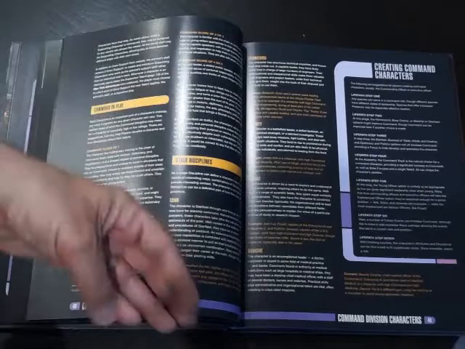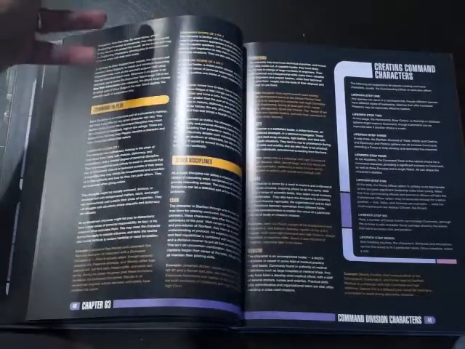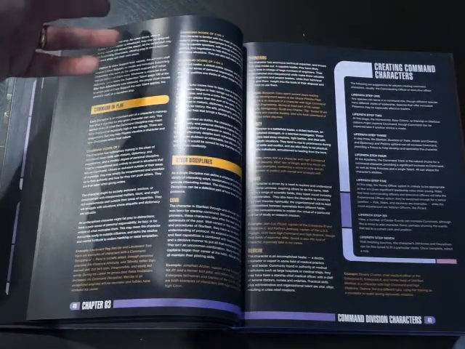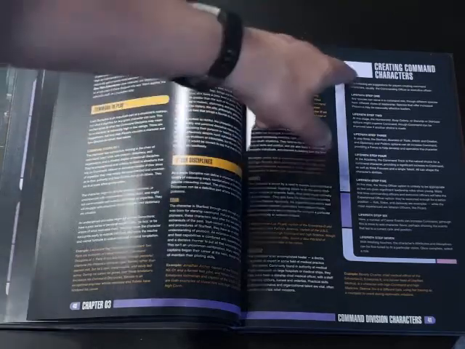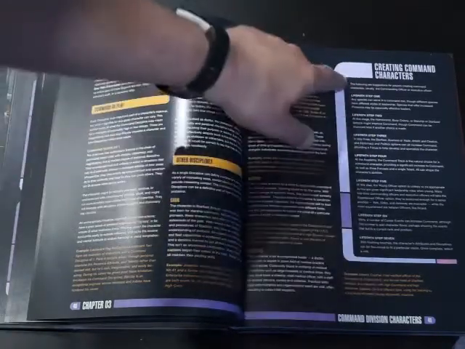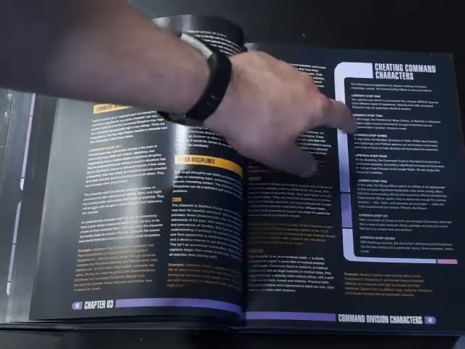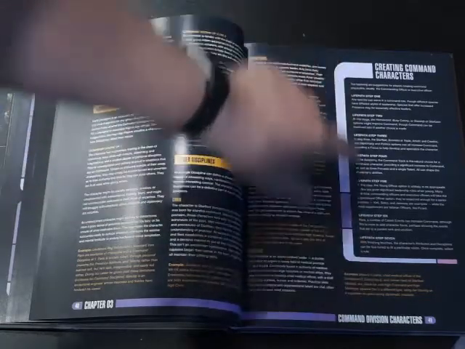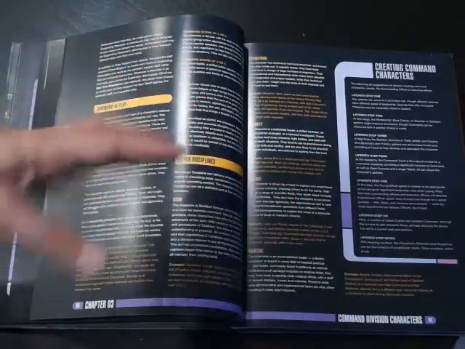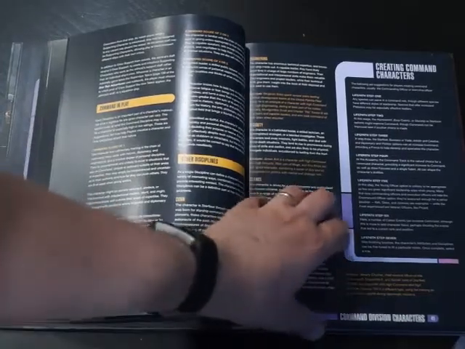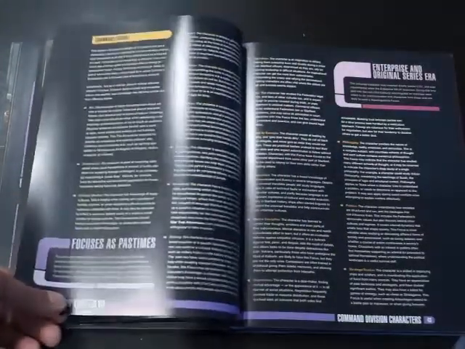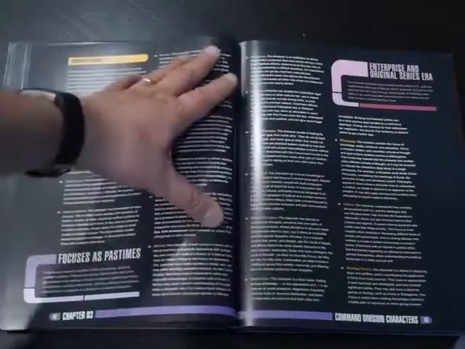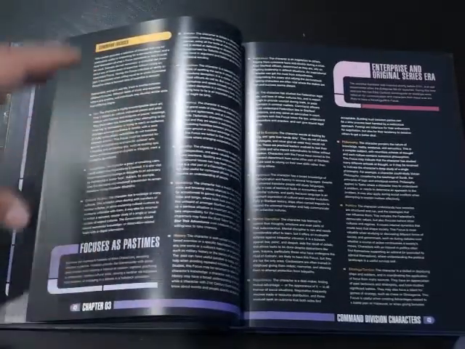So you've got, can you be a command and security? Well, that's a bit like James Kirk. And what was really interesting was this little bit about hints and tips on how to create a good command character and what kind of options might be really helpful. Quite nice. Then you've got a really interesting bit about focuses.